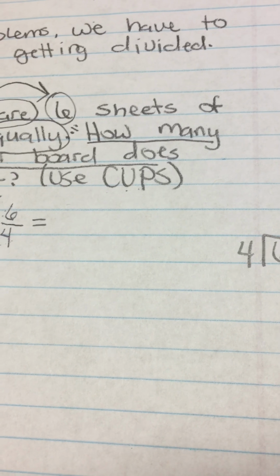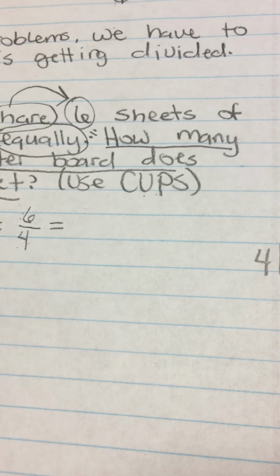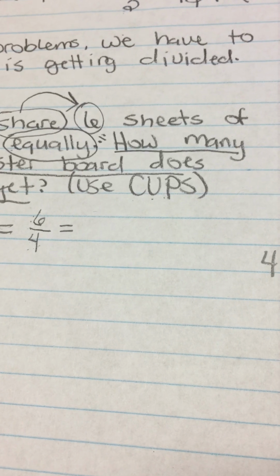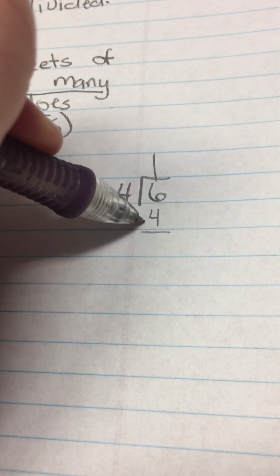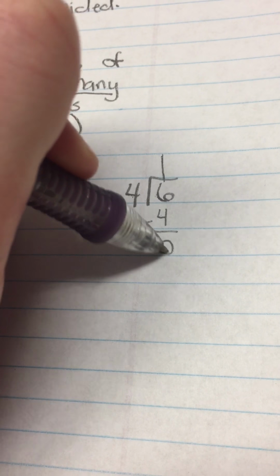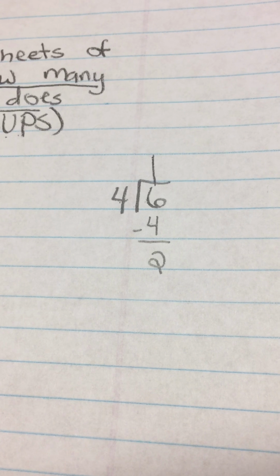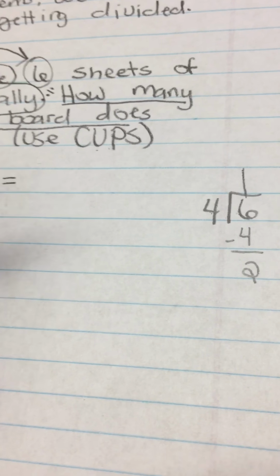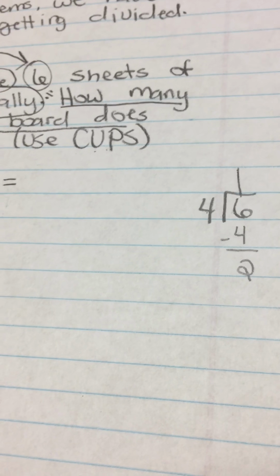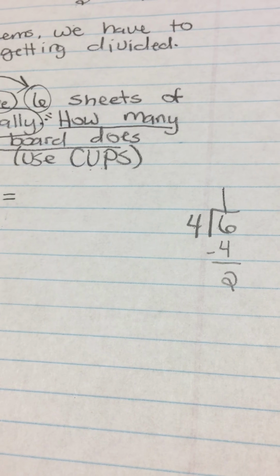Okay, so a mixed number is a whole number with a fraction. They go together. They're kind of a pair. And we find that out by actually dividing. So 4 goes into 6 one time. And then we subtract 4 out the bottom. 6 minus 4 is 2. Okay, I'm done. But then how do I make this look like a mixed number over here? Who's my whole number and what do I do with the other numbers?